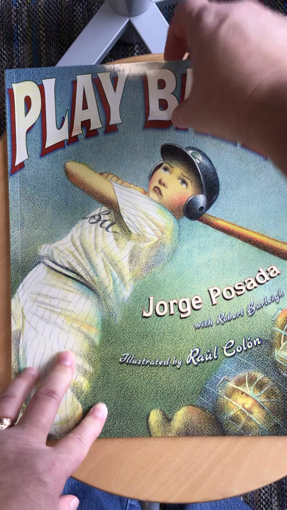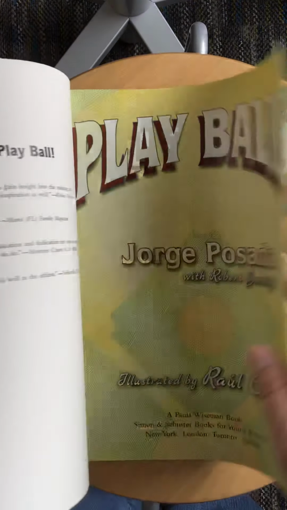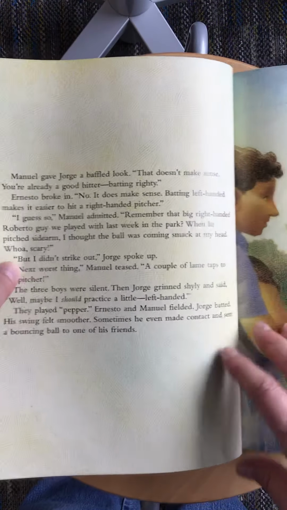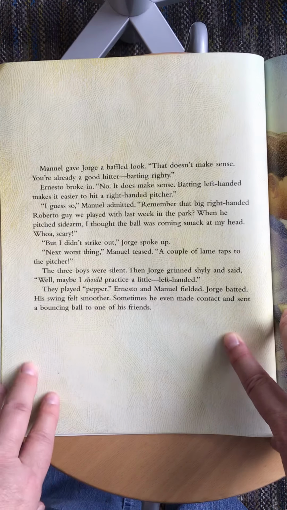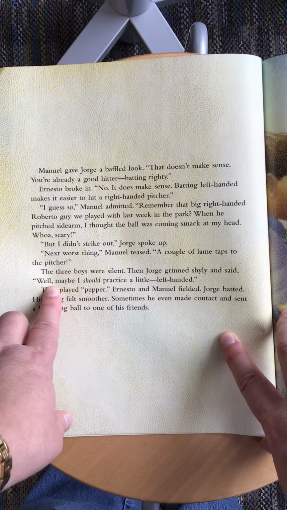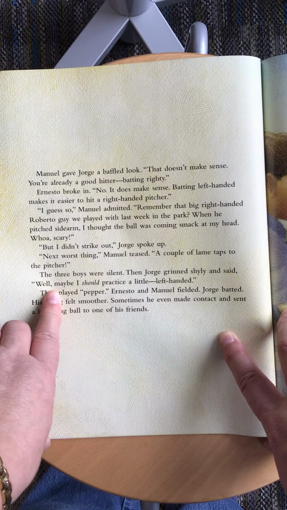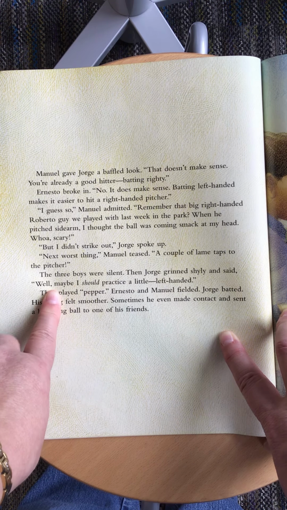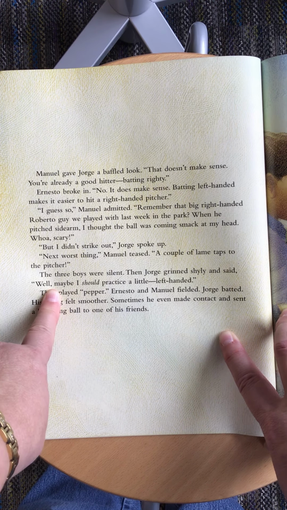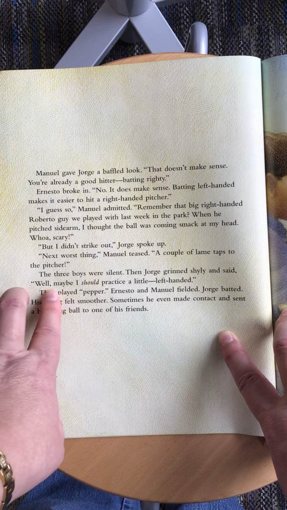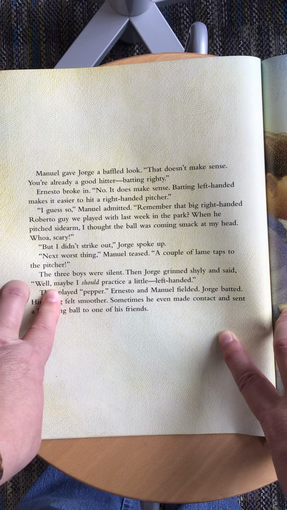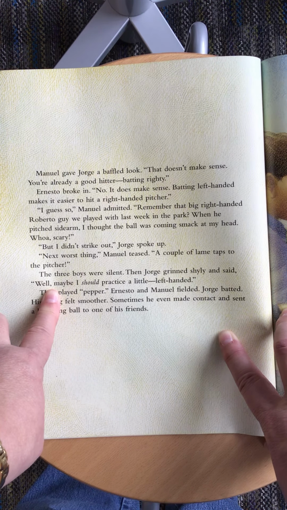If we go to this page and just look at this paragraph. The three boys were silent. Then Jorge grinned shyly and said, "Well, maybe I should practice a little left-handed."